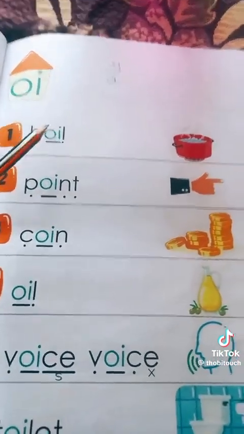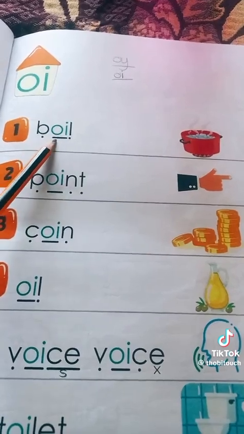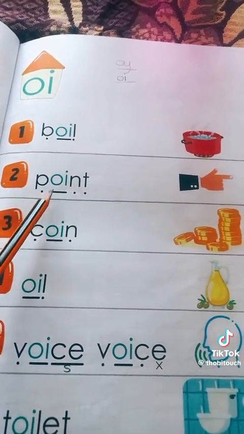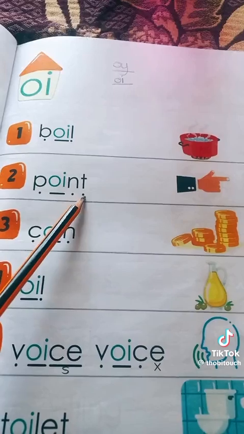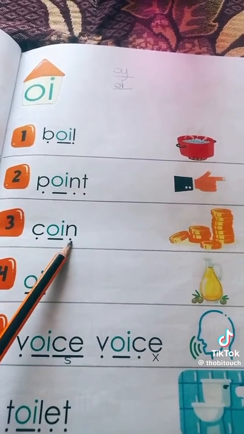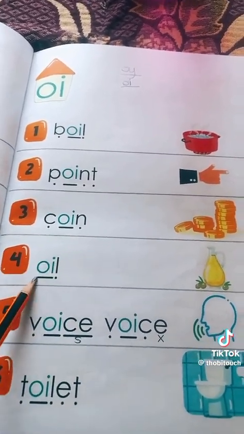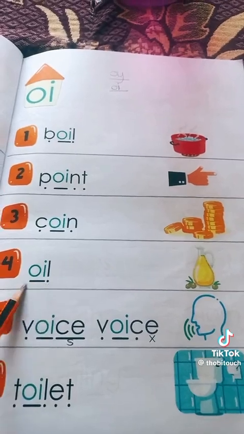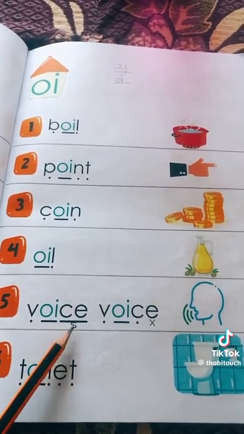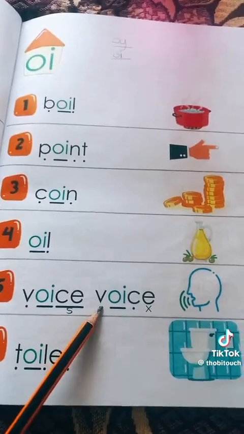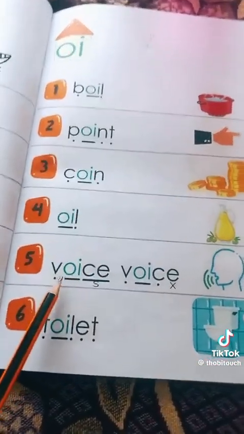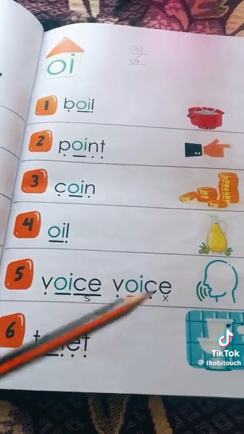Number 1, b, oil, boil. P, oint, point. K, oin, coin. Oil, oil. V, ois, voice. V, ois, voice. Why do we have different coding for voice?